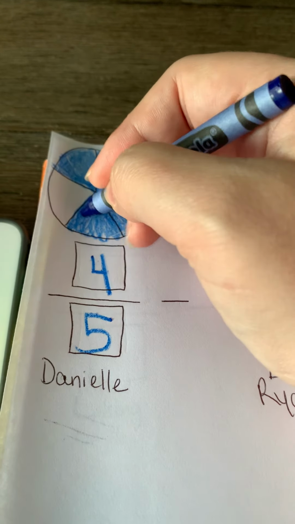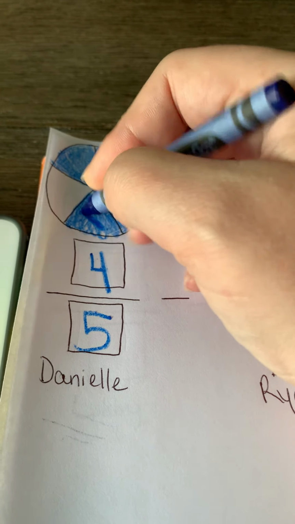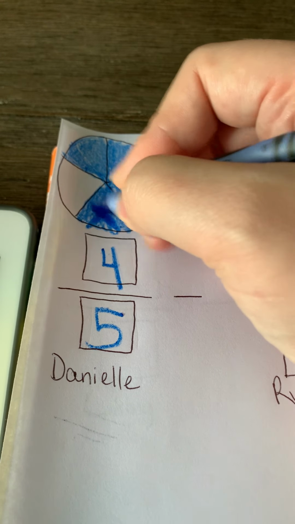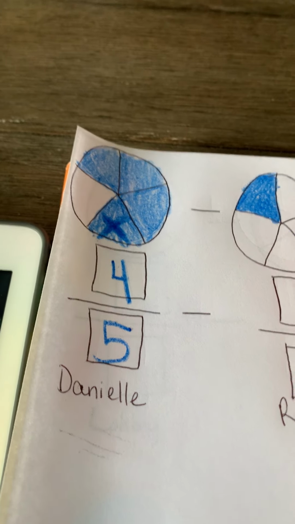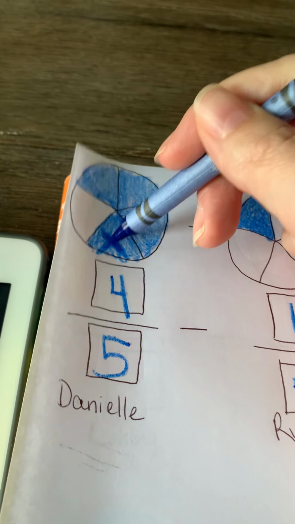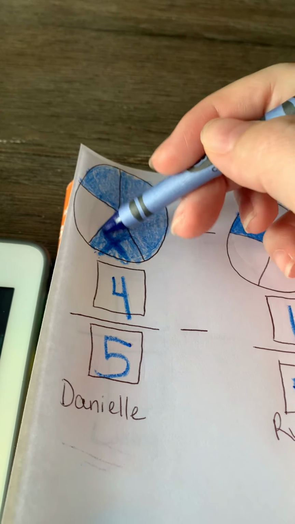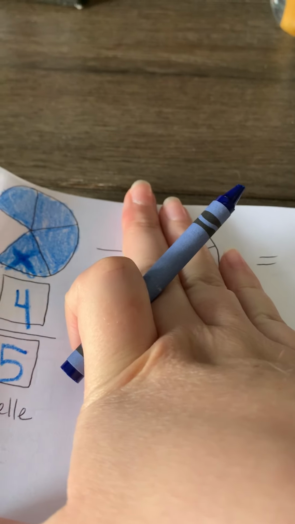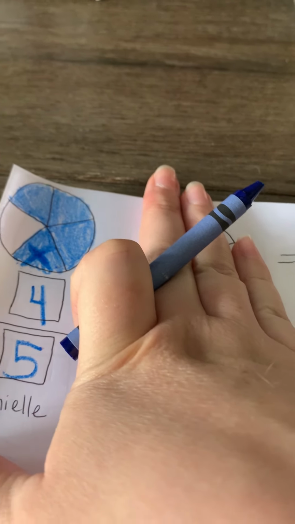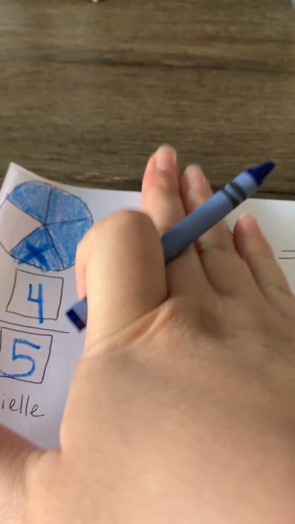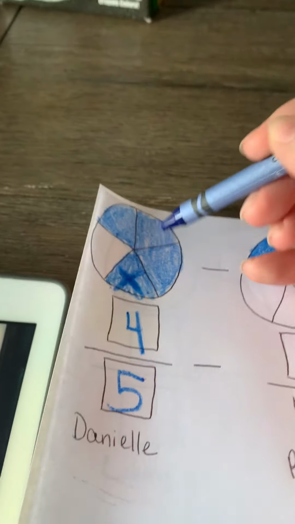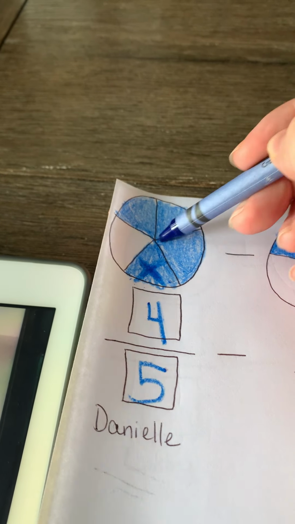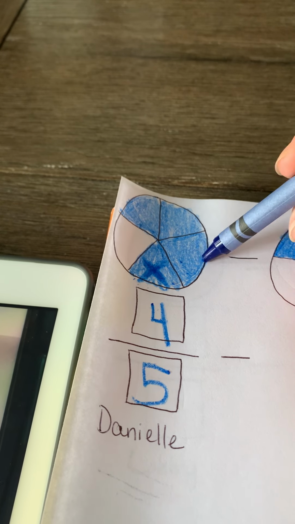So Miss Tiffany is just going to make a dark X with her crayon. If you want to do this a different way, then you can, on 1 of them, okay? Because that's how many we're going to take away. So we're not going to count any more of Ryan's. Okay, so now when we count our shaded area, we're just going to count Danielle's because they want to know how many more loan applications did she hand out than Ryan.